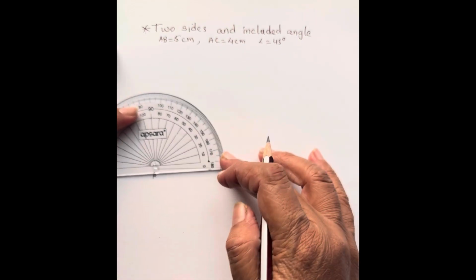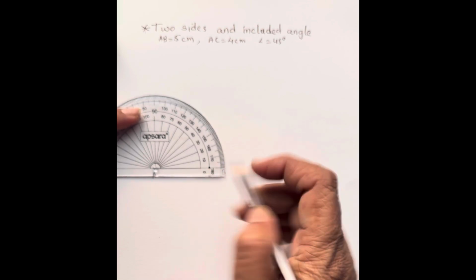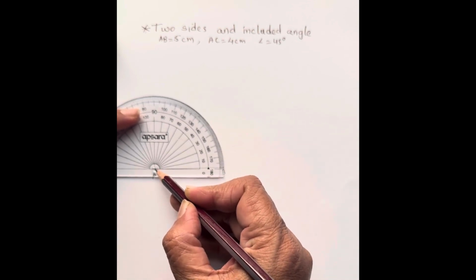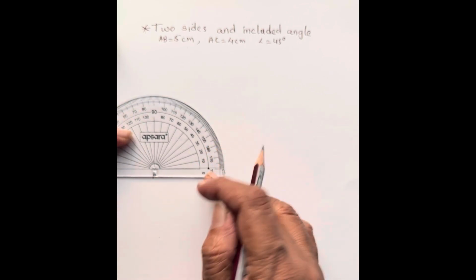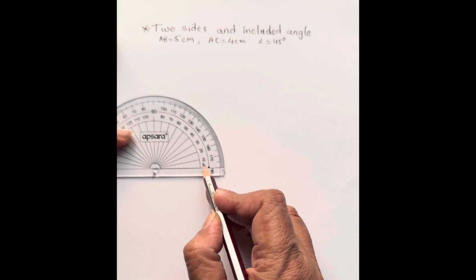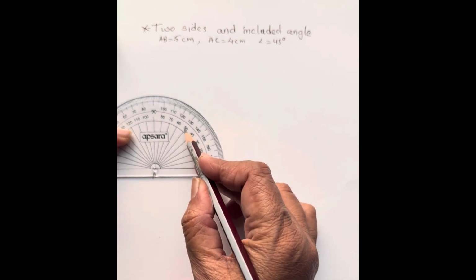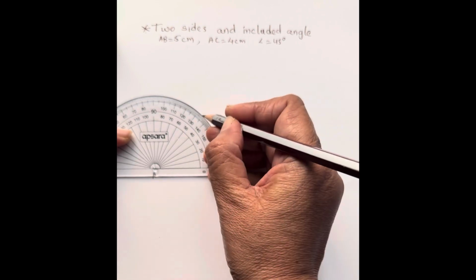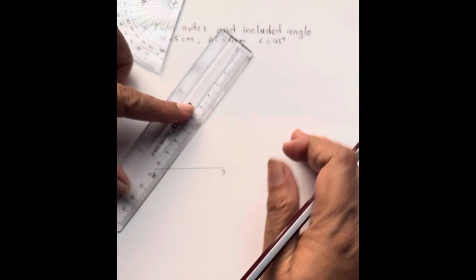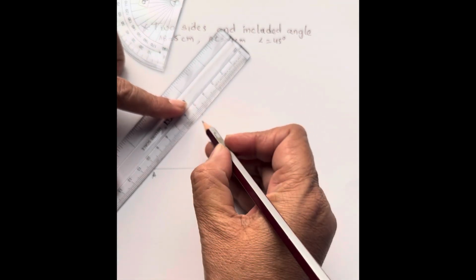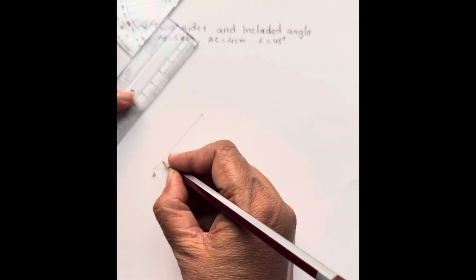Okay, now we take the protractor. Now this is a very important part because there are two scales in the protractor. Now you see, the center should overlap point A. Now we are measuring this side, so we'll see the inner scale, right? And we want to show 45 degrees. So 45 is between 40 and 50. So you should mark a point over here and join this point and point A. So this will be 45 degree.